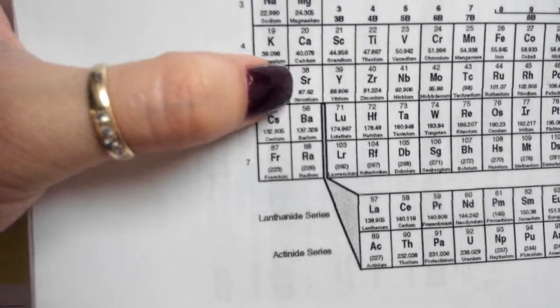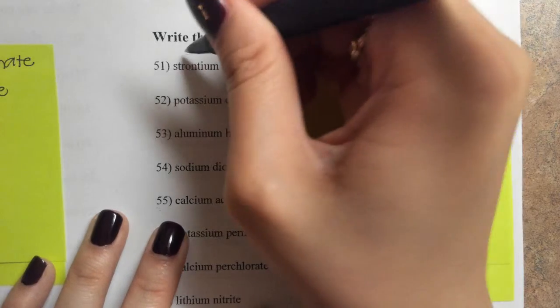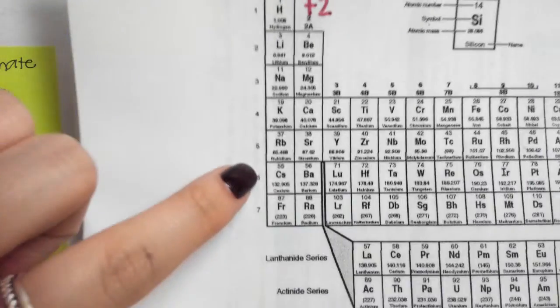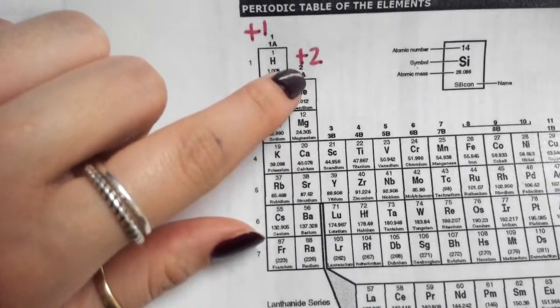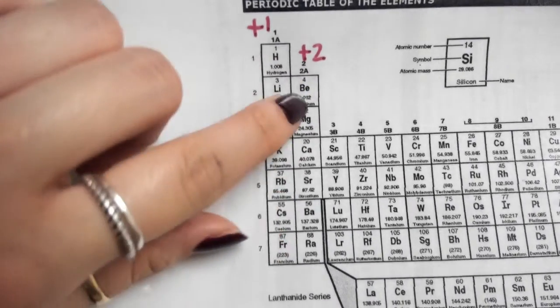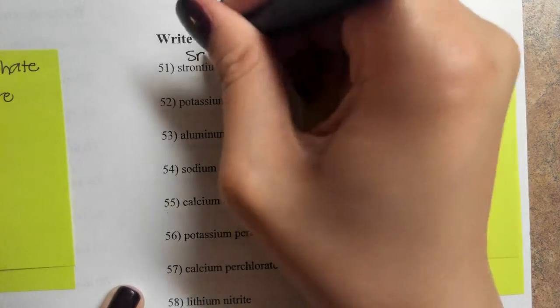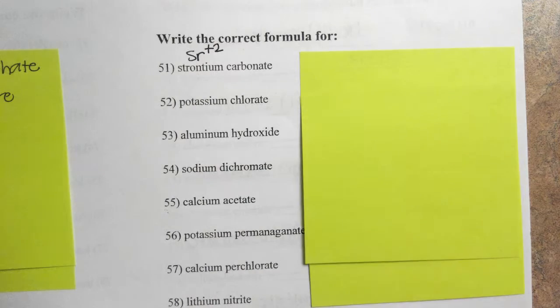And so that's Sr. I'm going to go ahead and write Sr right here above it first, because I don't know if I have to crisscross yet. Back to my periodic table. Strontium is in group 2. So group 2, we learned that it has a +2 oxidation number. So I'm going to put Sr +2.